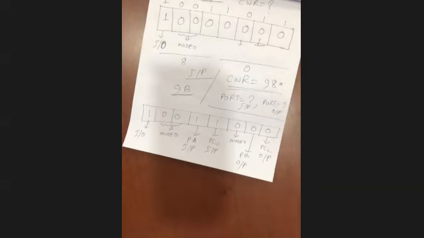Is it clear to all of you? That is the function of how the 8255 CWR works. Is it clear?